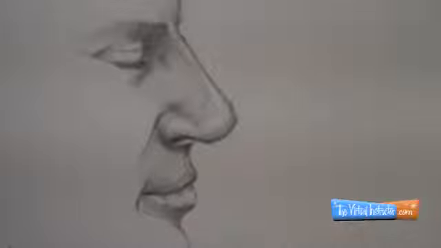And there you have your finished sketch of a nose from the side view. Wish you the best of luck. Remember, get you a photo reference or get somebody to sit for you.